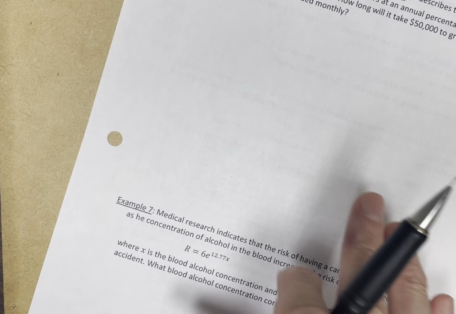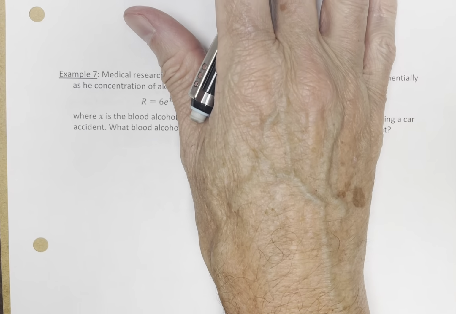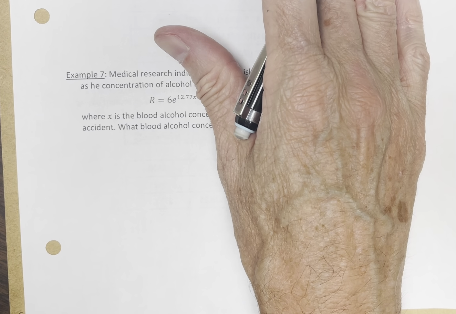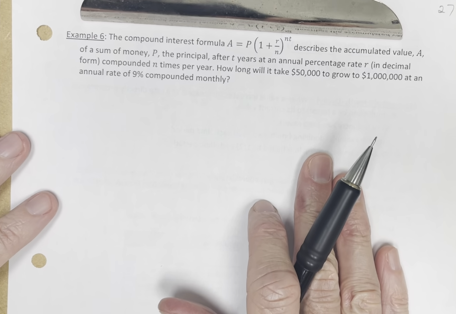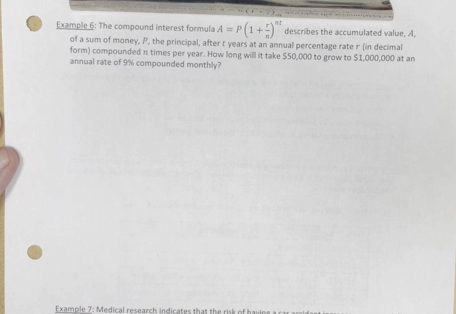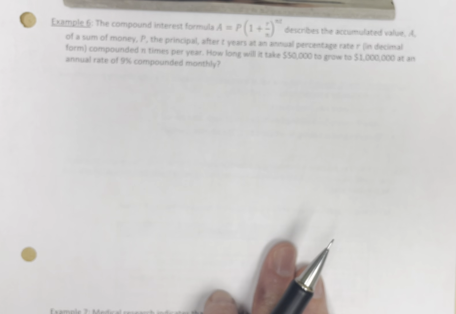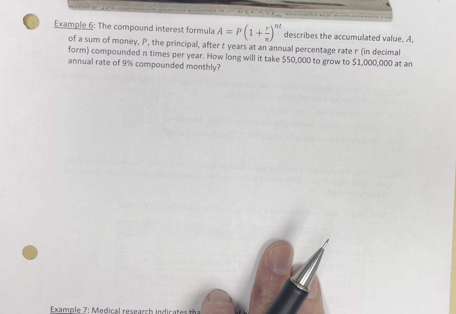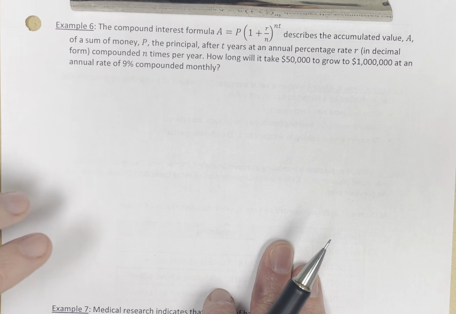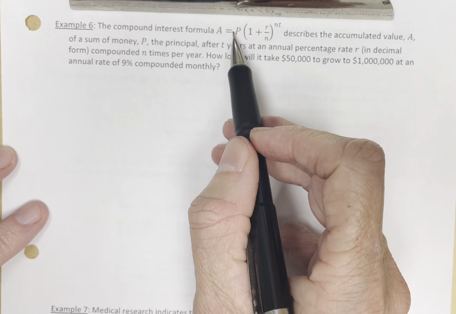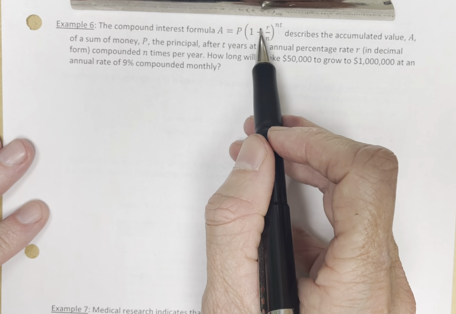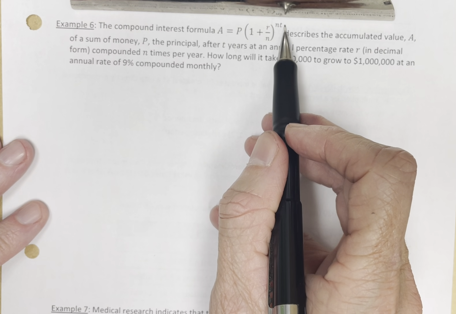Okay, let's keep going. I got two more real life or application problems. And we've seen one of these before when we worked with compound interest in a video some lectures ago. Okay, so the compound interest formula, when it's not continuous, is A is equal to P times 1 plus R over N to the NT.